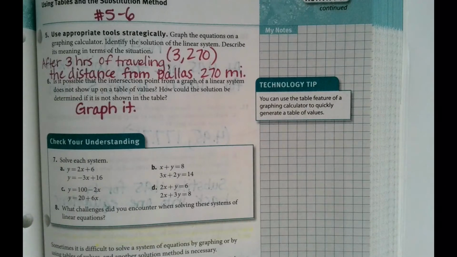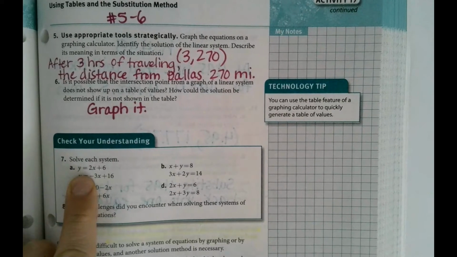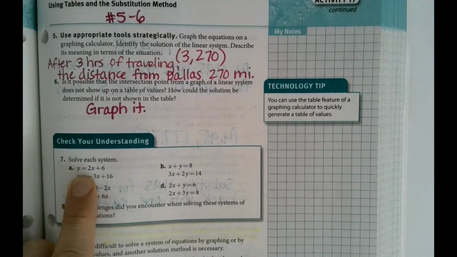Hello, this is Mrs. Rodolfi, and I wanted to go over a couple examples from Lesson 17-2 in the SpringBoard Algebra 1 book. Currently, I am on page 257, and I was going to go over some of these from the Check Your Understanding number 7, Solve Each System.